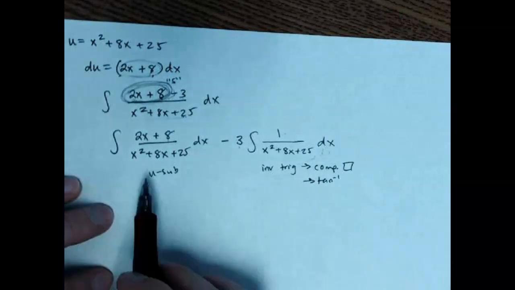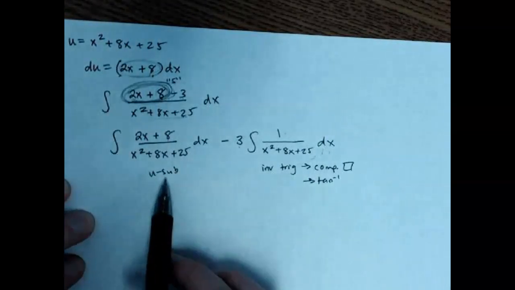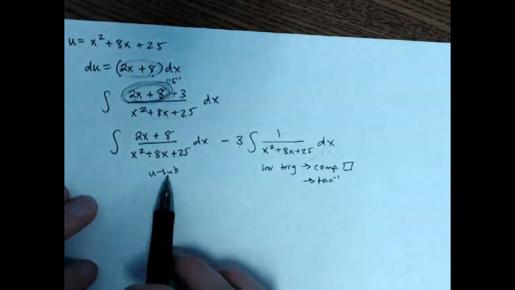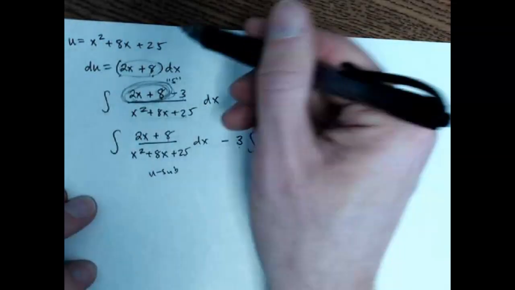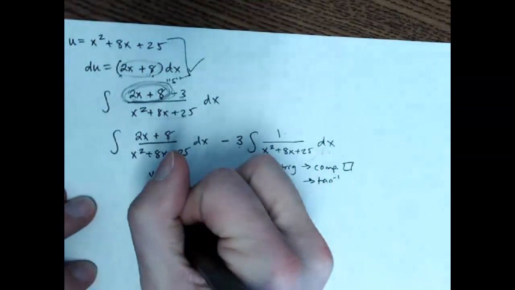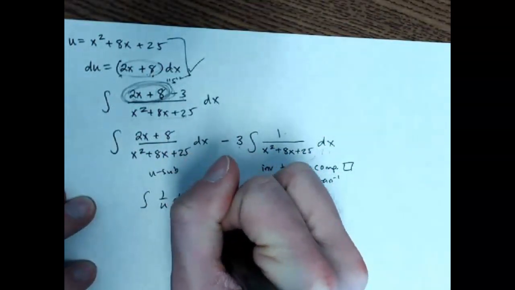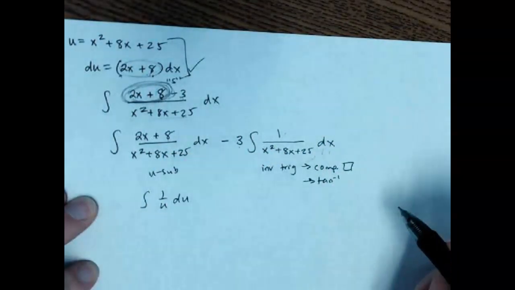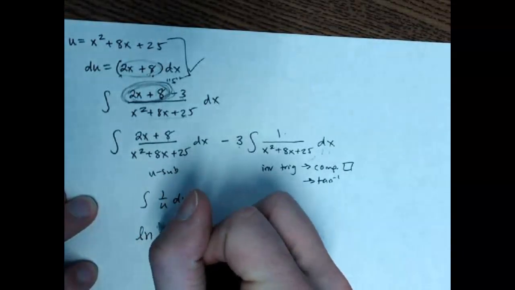Okay, so here we go. This piece would be the u sub. Let's just knock this one done and get it out of the way. This piece would be the same u sub that we did earlier, and the 2x plus 8 would match perfectly. So that one would just be 1 over u du, which would integrate to ln of u.